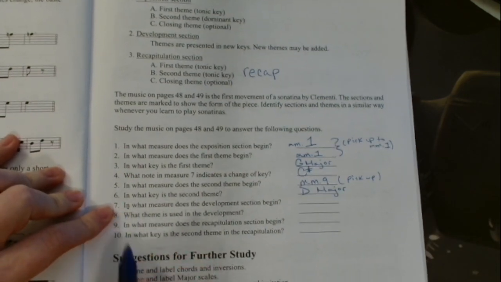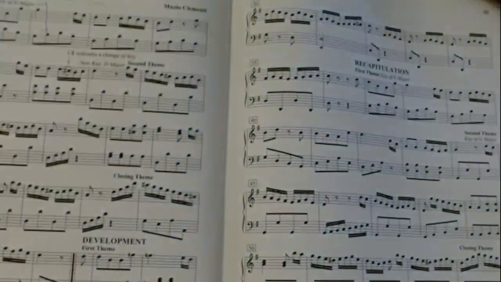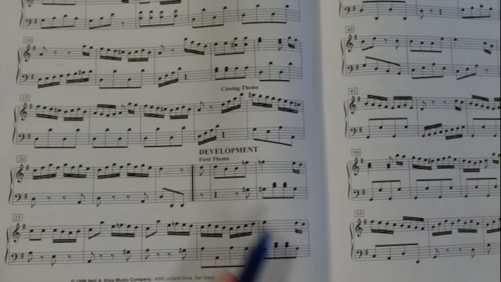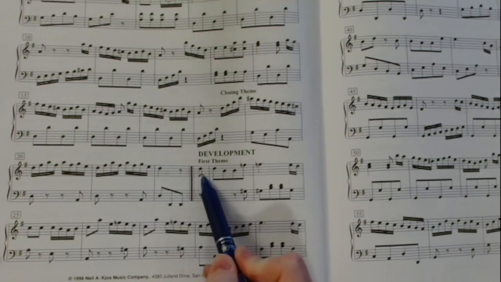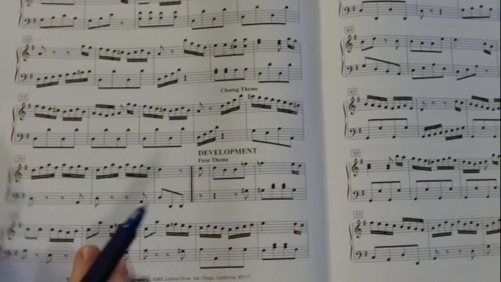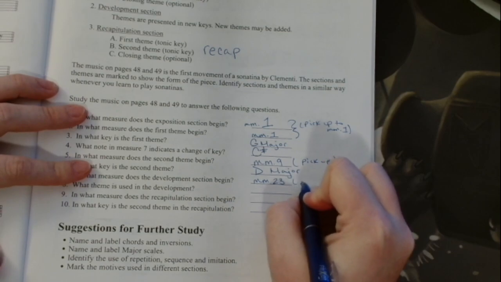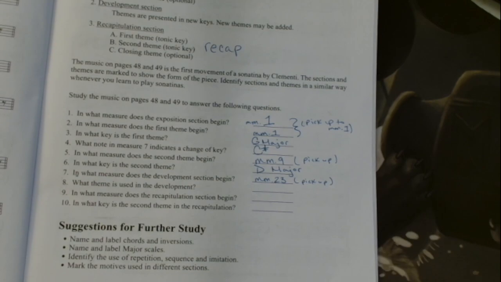Number 7, in what measure does the development section begin? Remember, the development section is the second major section of the first movement. And here we are in measure 20, 21, 22, 23, or you could say the pickup into measure 23. I'm just going to write 23. And then in parentheses, I'll put pickup, if you want to be technical about it, or I guess more accurate about it.